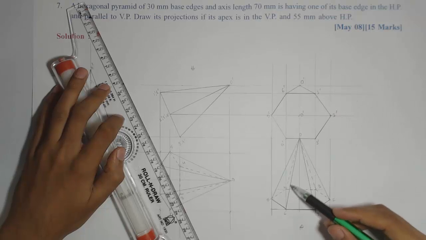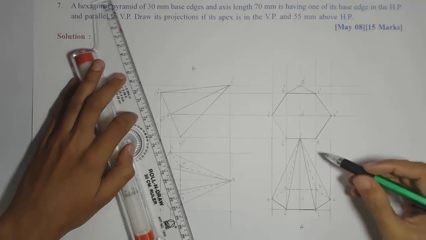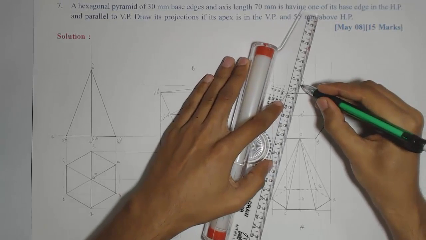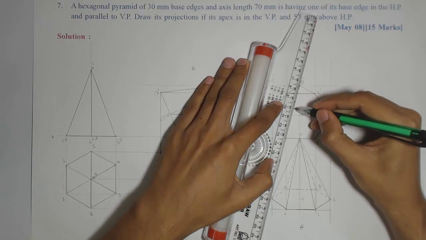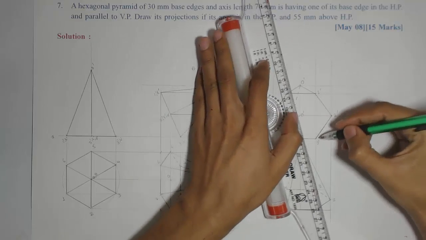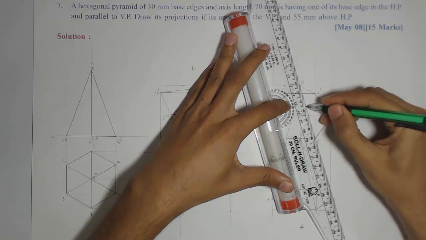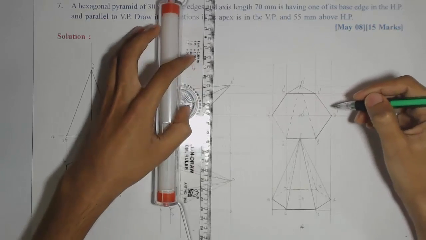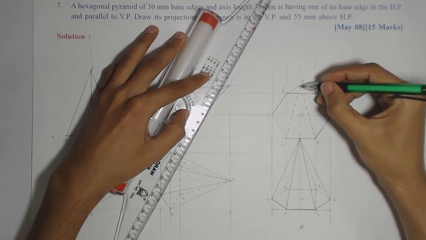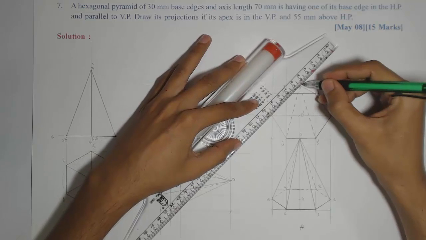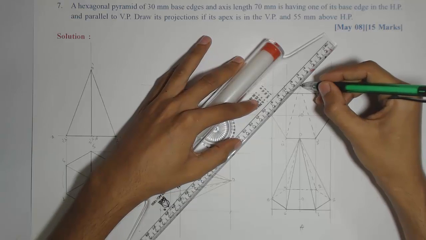So the remaining, O dash 4 dash and O dash 3 dash, are dotted because 3 dash 4 dash is also away from the observer. Similarly, O dash 5 dash and O dash 2 dash are also not lying on the boundary, and they are starting from the farthest point, the apex, so they will be dotted.